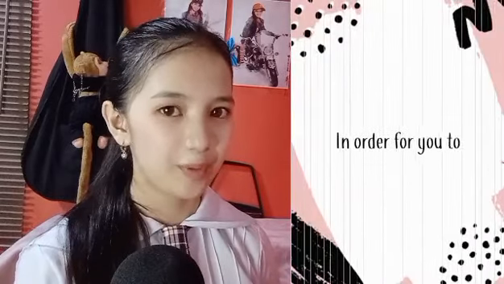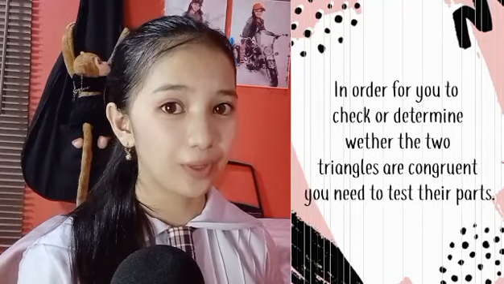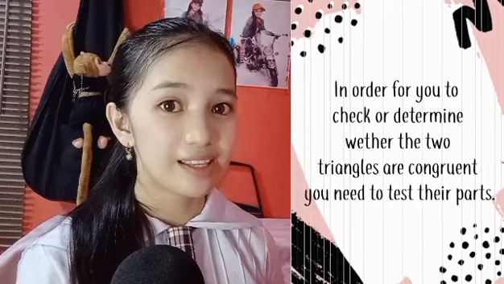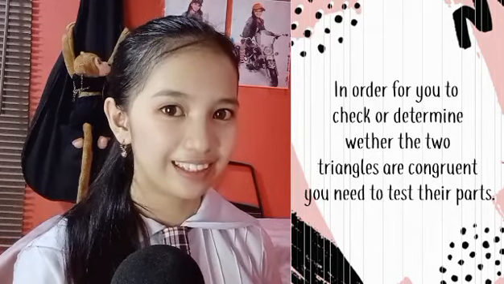Now, remember, in order to determine whether two triangles are congruent, you need to test their parts, the angles and line segments.